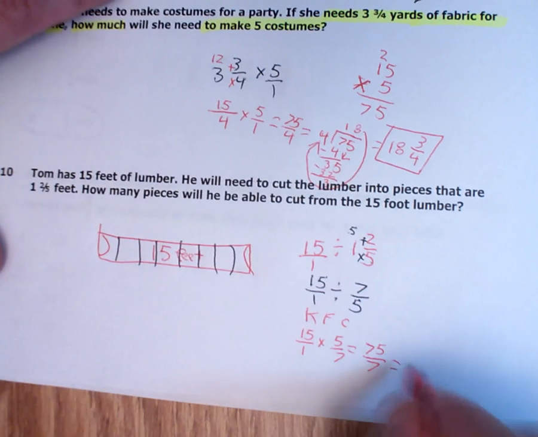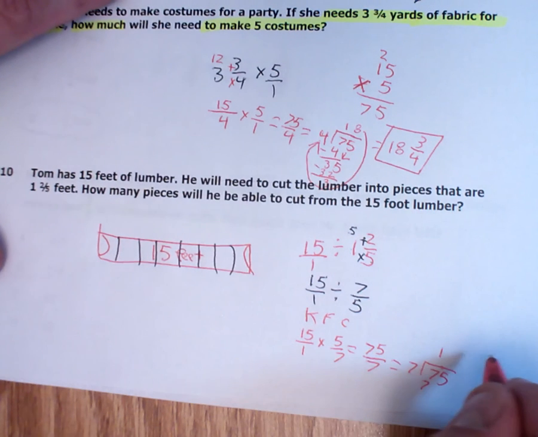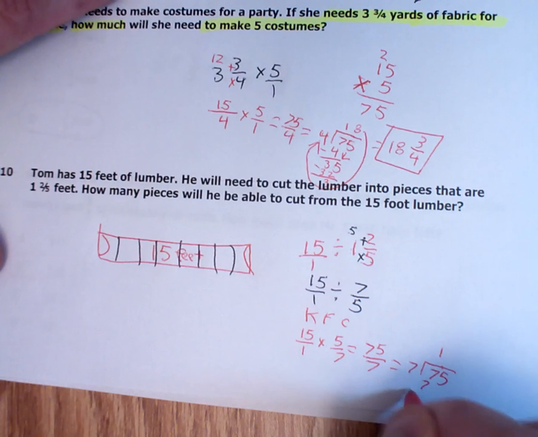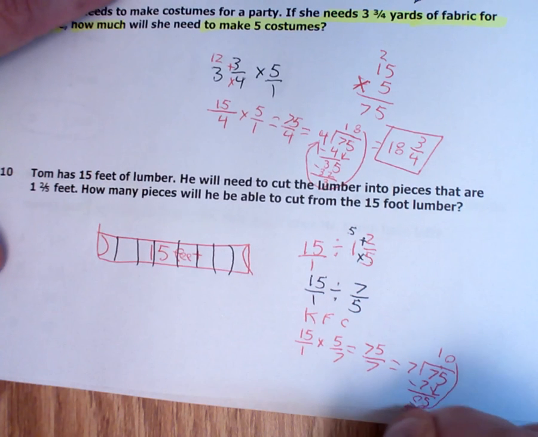Same kind of deal. This time we have to put 7 in the 75 instead of 4 in a 75, like we did on the last one. 7 goes in there one time. 1 times 7 is 7. Remember, does McDonald's sell burgers? DMSB. 7 minus 7 is 0. Bring down your 5. 7 goes in the 5 0 times. 0 times 7, 0. Subtract, you get 5. So 10 and 5 sevenths.